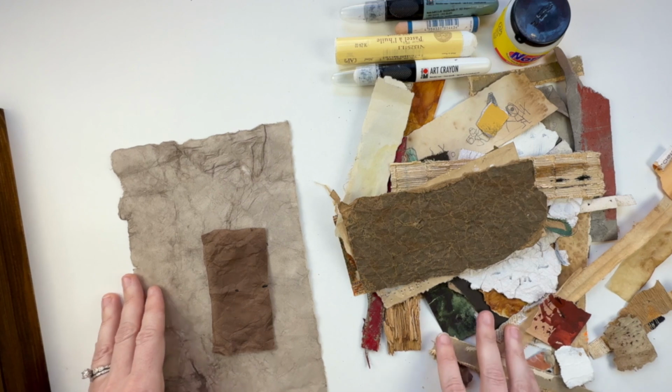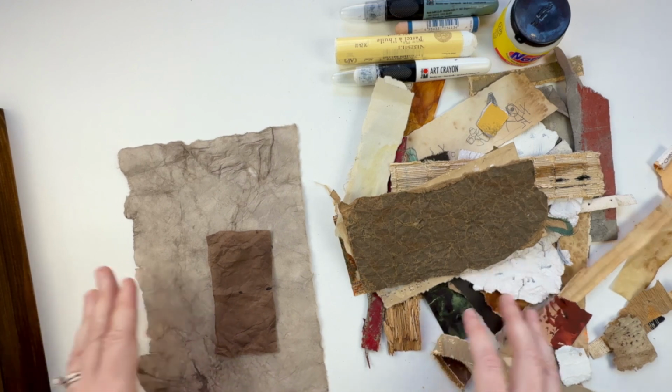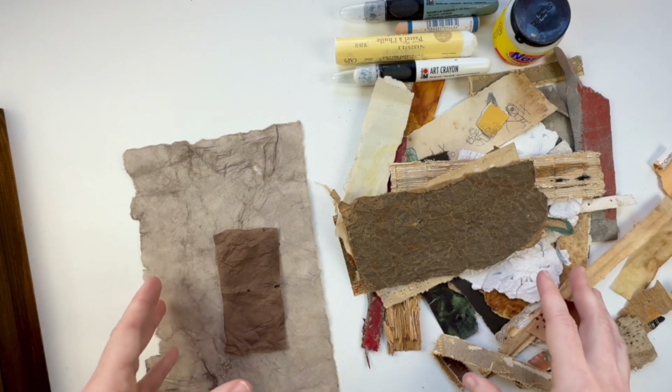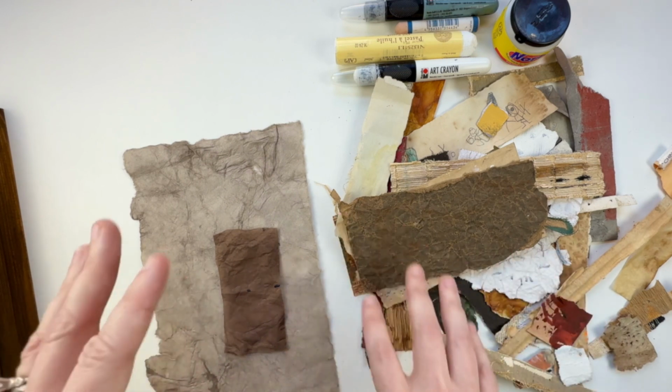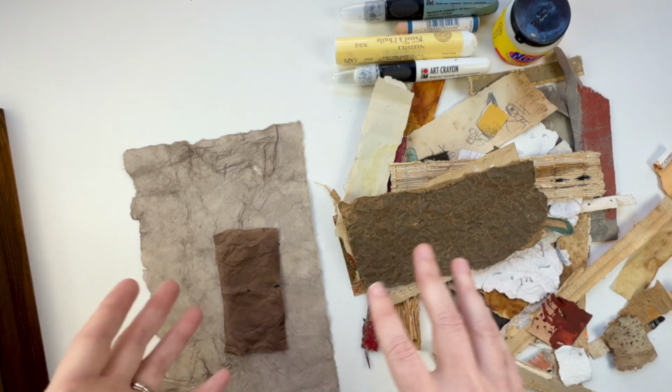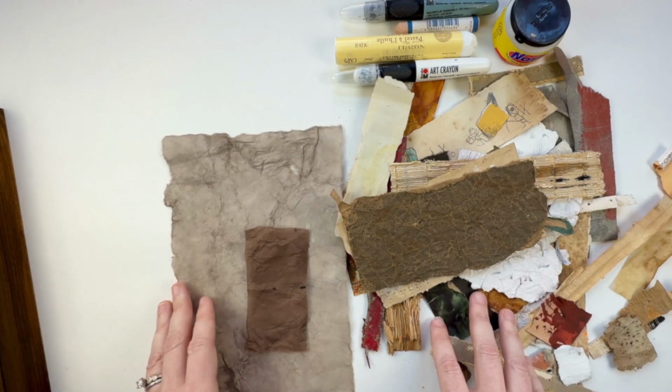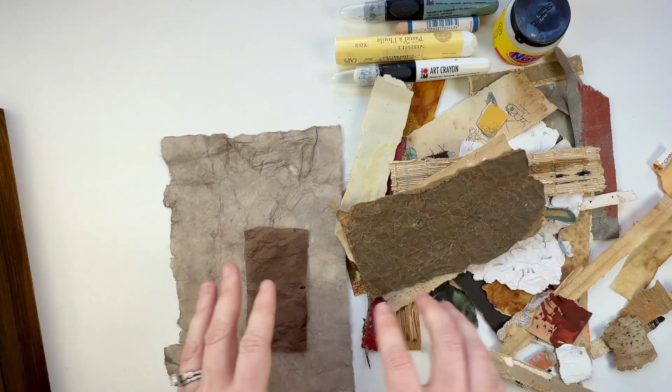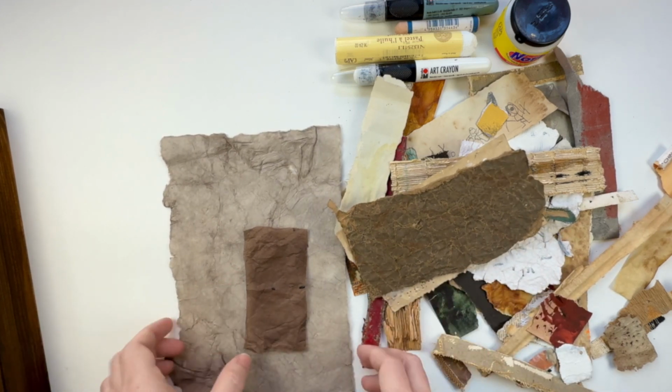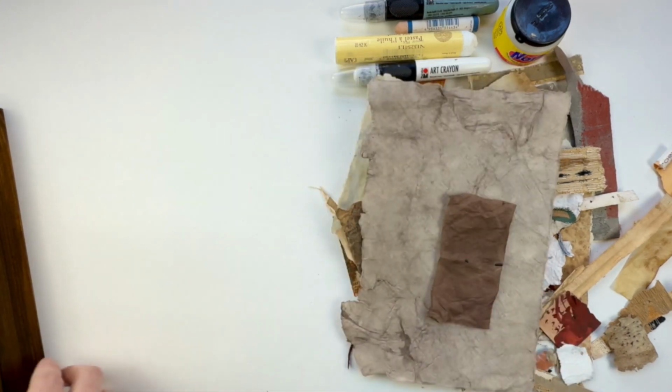Because this is meant to be a quicker pop-up lesson, I didn't want you to have to spend so much time watching me sort of playing around with the papers and arranging them in different ways. So I have come up with sort of a base composition that I like. Let me show you that.